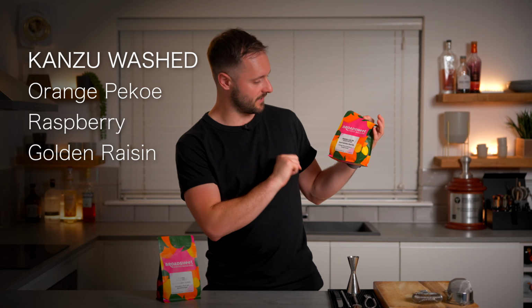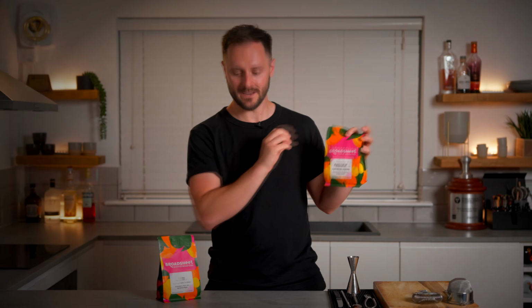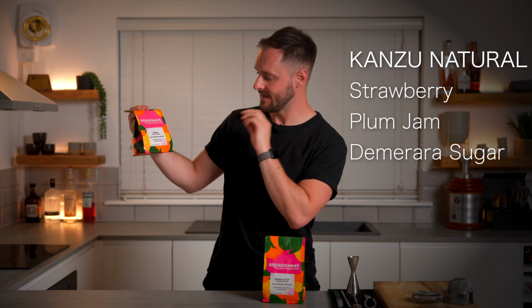So in the washed process, we're looking for orange pekoe, which is a kind of black tea. We're looking for raspberry and golden raisin, so that sounds like a kind of light and delicate coffee with those tea notes leading. And then in the natural process, we have strawberry, plum jam, and demerara sugar.